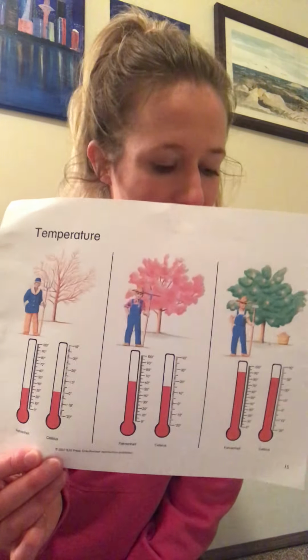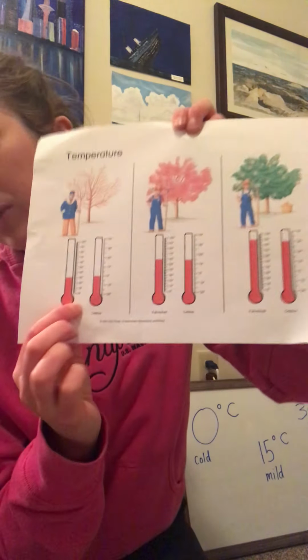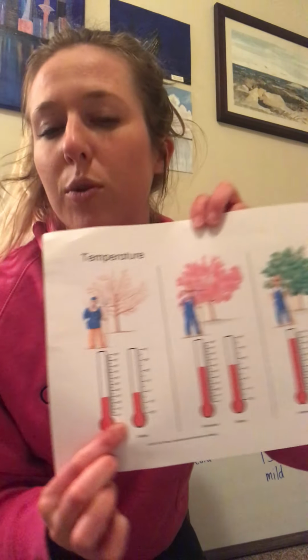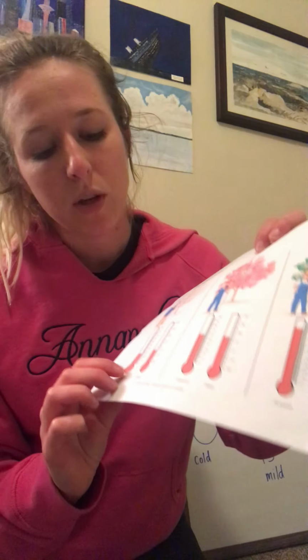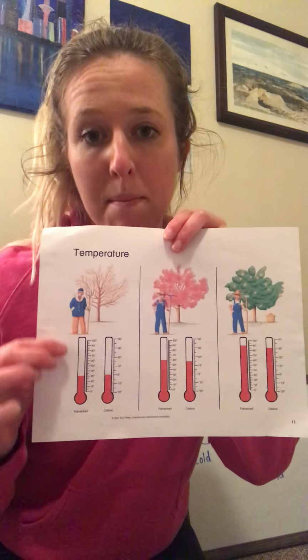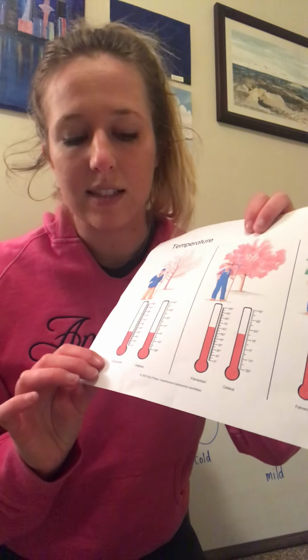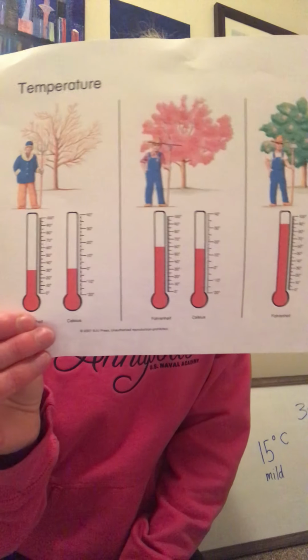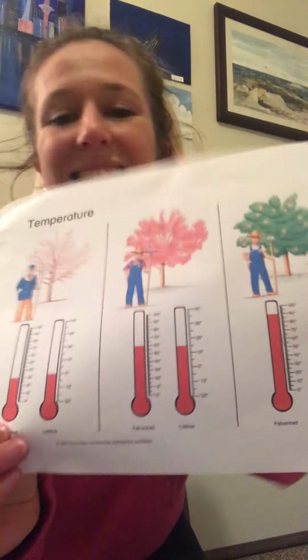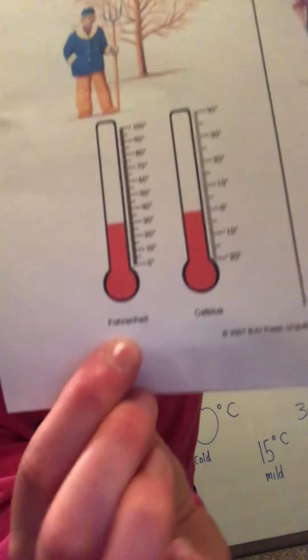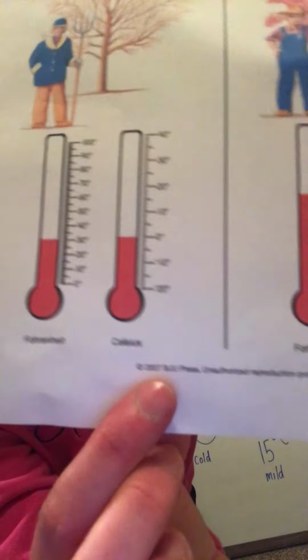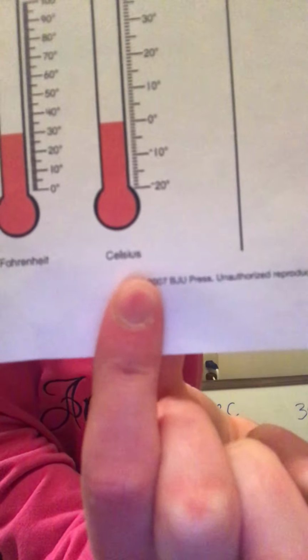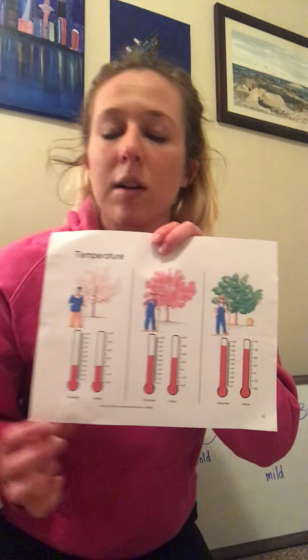We measure it in a thermometer, not in, but we usually use a thermometer to measure temperature. And we normally find that number and we say, oh, it is 35 degrees outside or inside or wherever you are. So today we're going to be measuring things with degrees, but instead of using Fahrenheit like we've used before, we're going to be looking at this special word right here. That's called Celsius. We're going to be measuring temperature in Celsius.